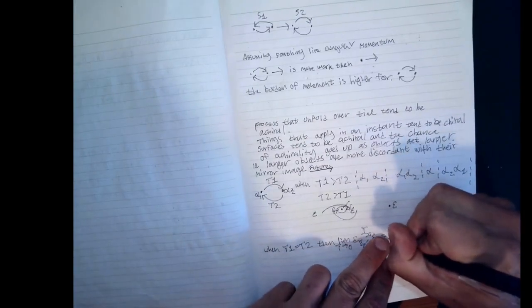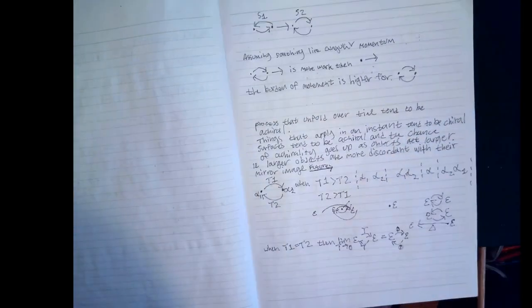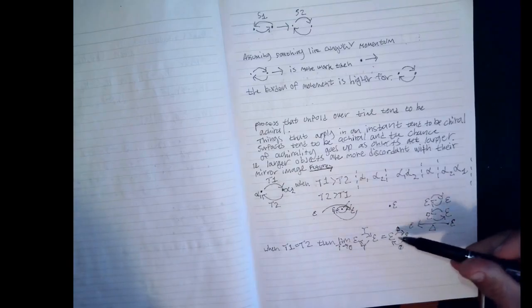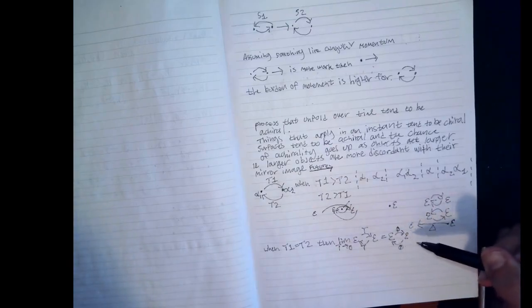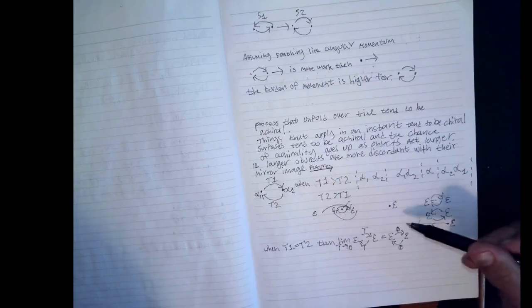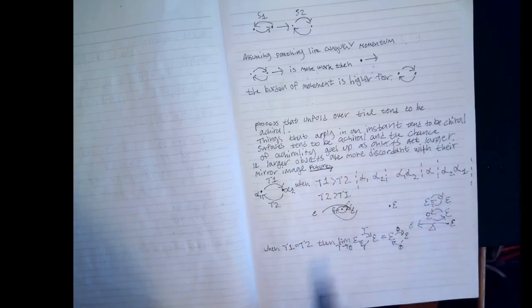Thus giving us epsilon existing in a particular place at any instance when this is true, when T1 equals T2. So I think that would be the path towards highest resonance.